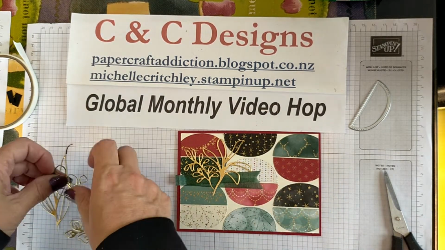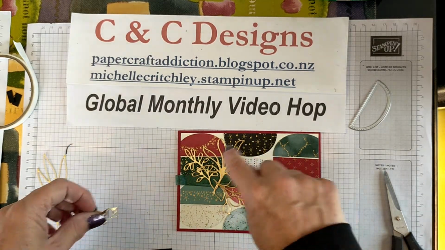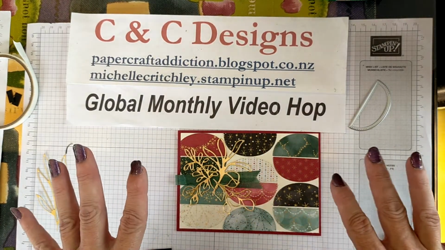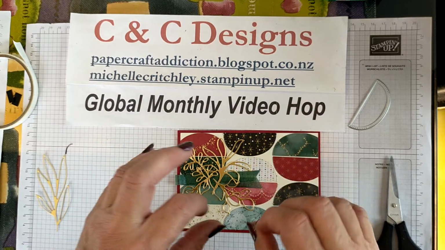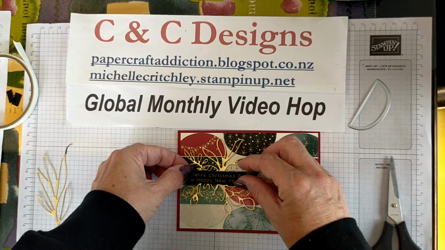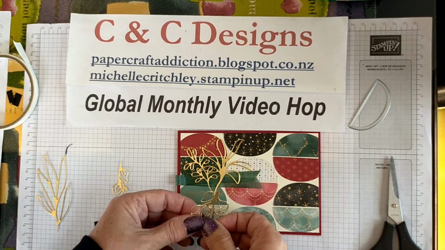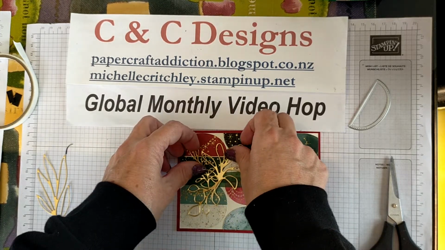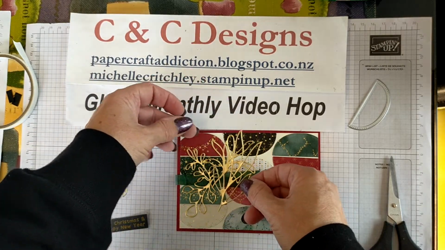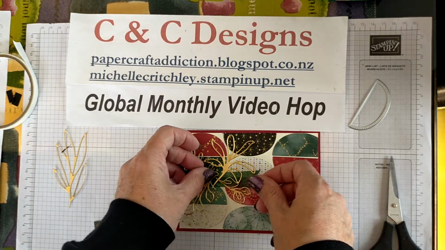And this will be hidden by my sentiment. The other nice thing with putting your sentiment on and deciding where to put your sentiment is if there's something you don't like in the design, or maybe you were stamping something and you got a smudge somewhere, that's where sentiments and placement can cover things up. Okay, I'm thinking that's a bit too heavy on that side, so I might put that one. So this one I think just looks way too big, so I've decided not to use that. I could snip parts of it off if I want.